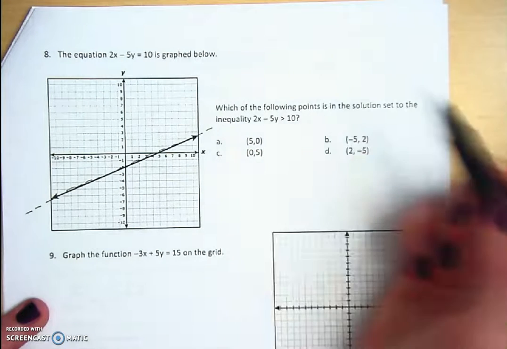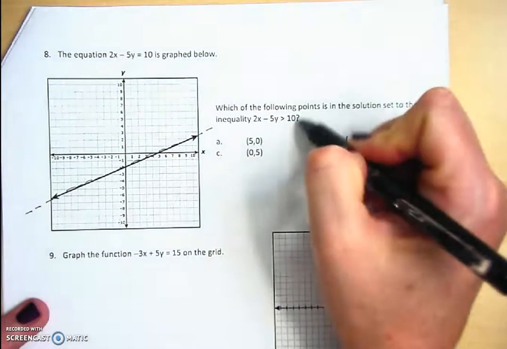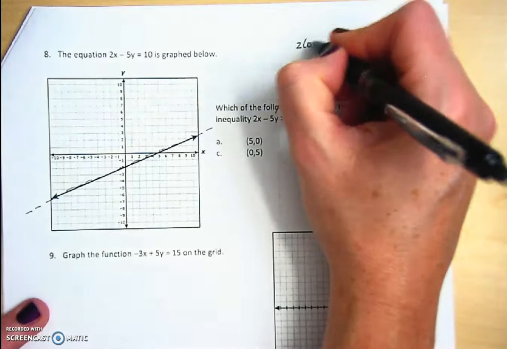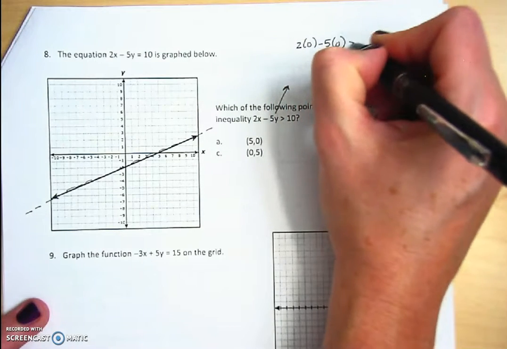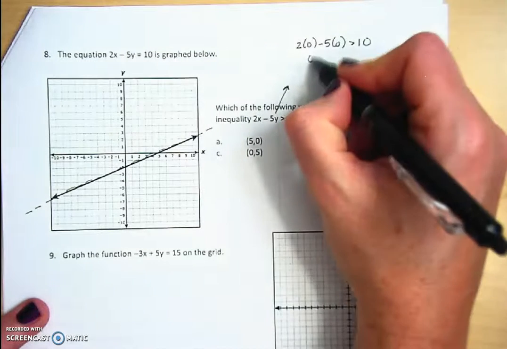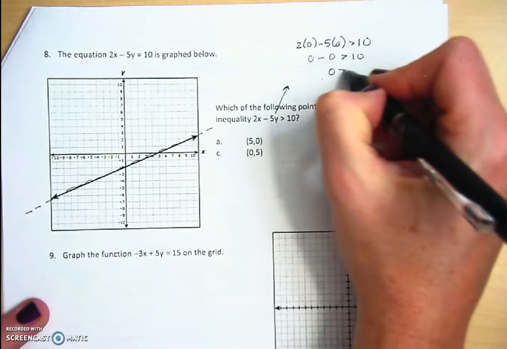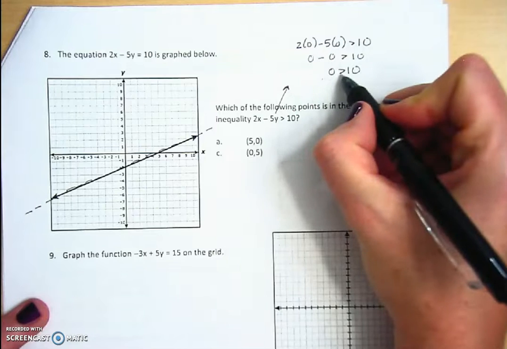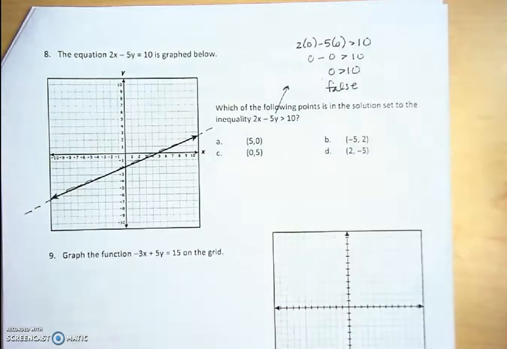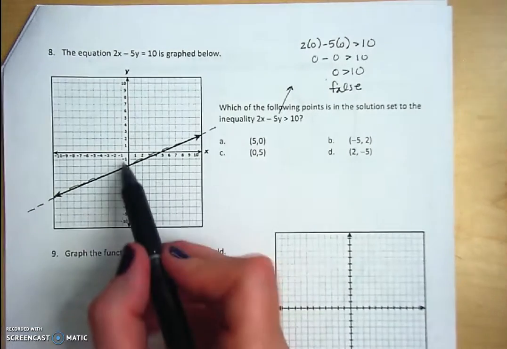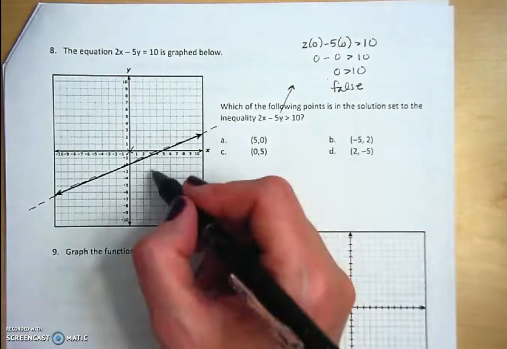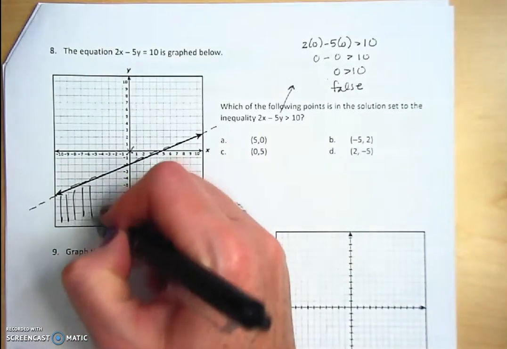So let's real quickly decide which way this needs to be shaded. Since this is standard form, I'm just going to plug in 0, 0 and see if it makes a true statement or not. So I plugged in 0 for x and 0 for y. Is it true that 0 is greater than 10? No, right? That is false. So here's the side with 0, 0, but 0, 0 makes it false. So I'm not shading that side. I'm going to shade the other side where 0, 0 isn't.